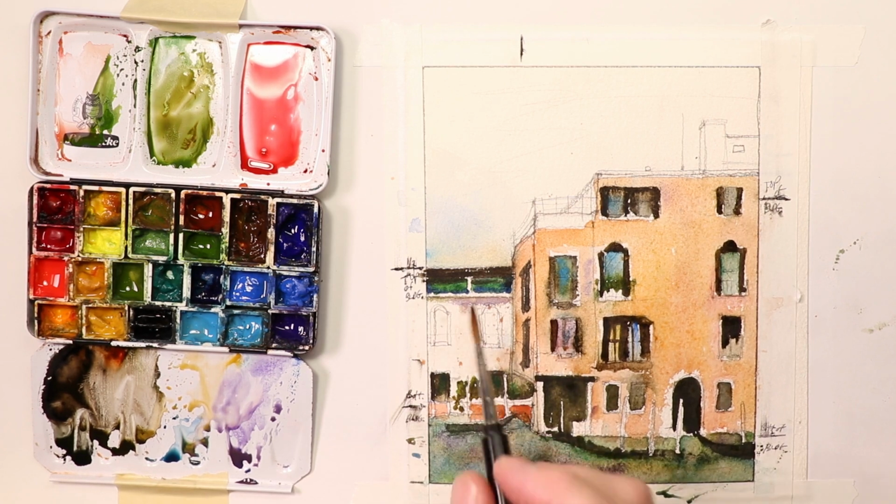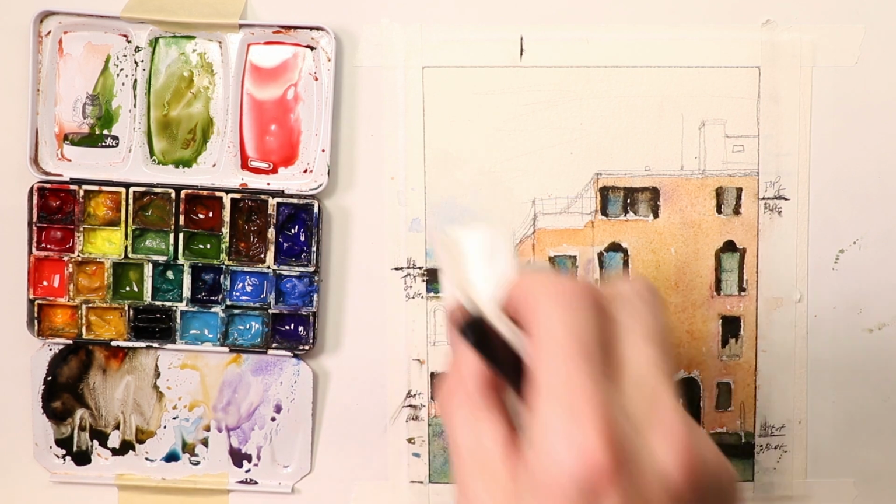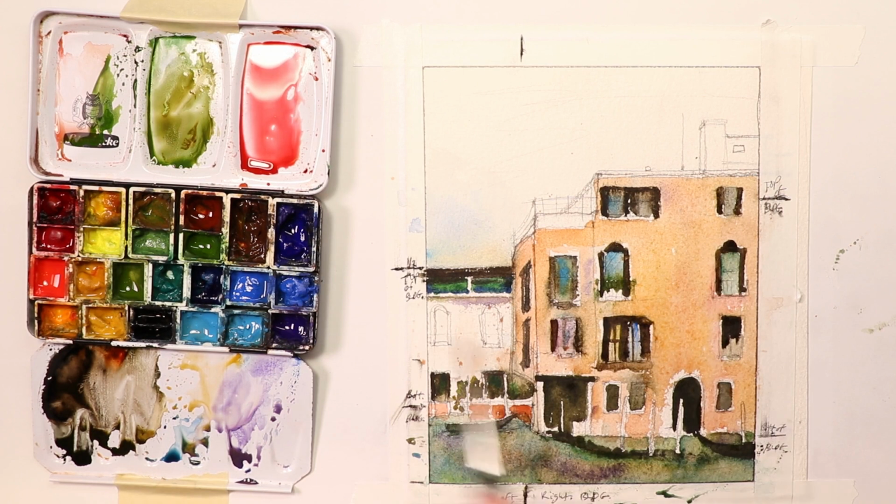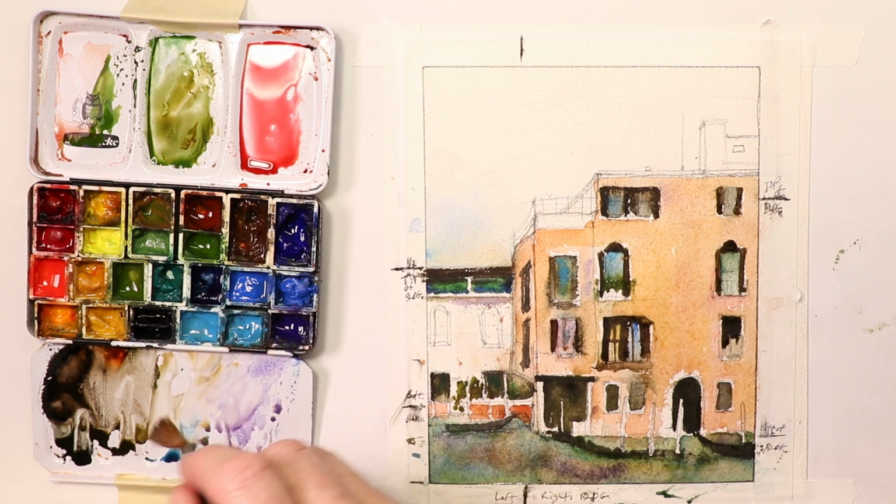Purples, I mixed some purple in mine there for shadows. There's some whites and grays.